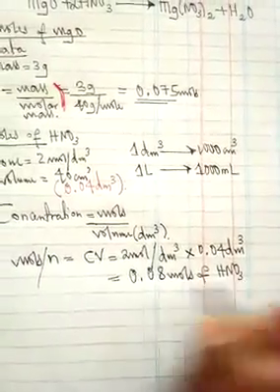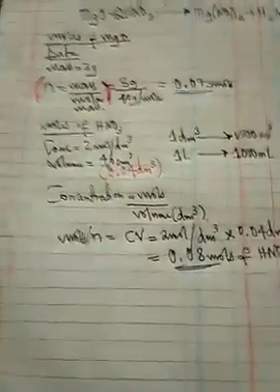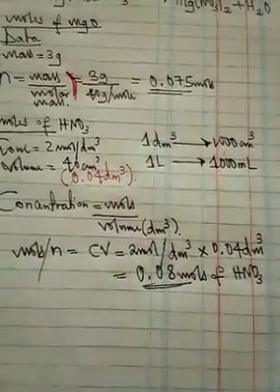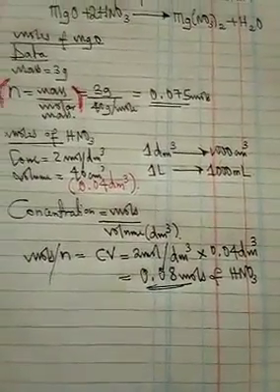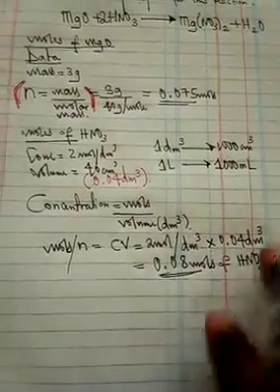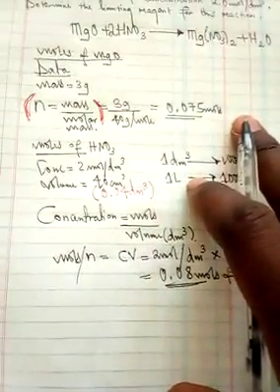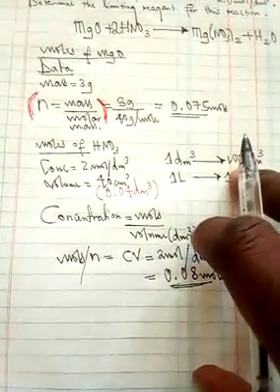Of the nitric acid, 0.08 moles of the nitric acid, sorry about that. Here we are having 0.075 moles of the magnesium oxide.